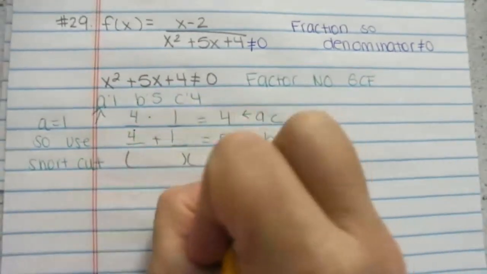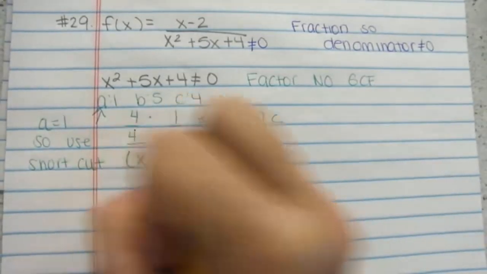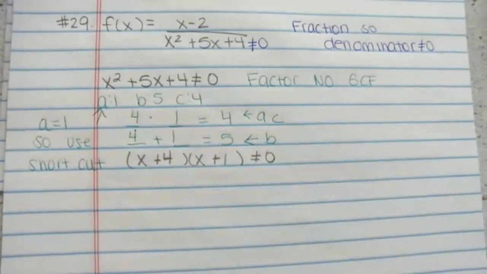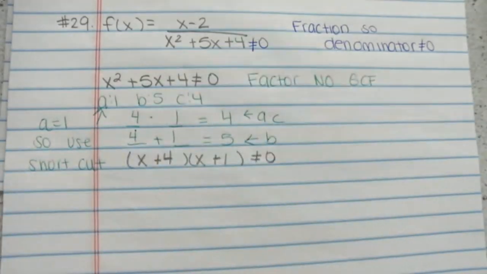Thankfully, our A value is 1, so we can use our shortcut. Our shortcut says we go straight to our two factors, set not equal to 0. Variables x, and our blanks positive 4, positive 1. So x plus 4 times x plus 1. Yeah, this one was kind of easy to factor. So if you wanted to skip green steps, that's fine. You can just go right to your factors if you can. I get like on the test where I don't want to skip any little tiny step because that messes up everything. So I do every single step.